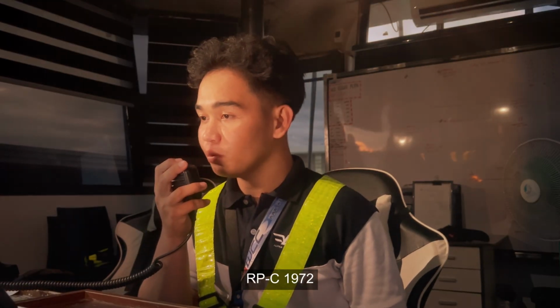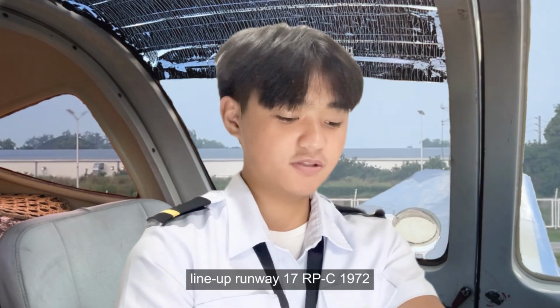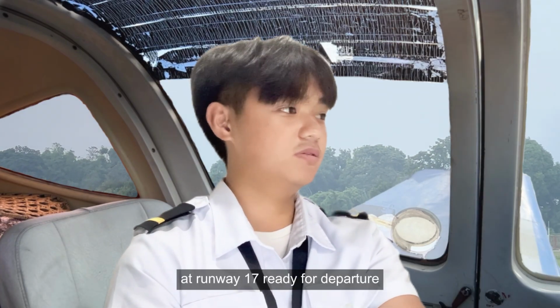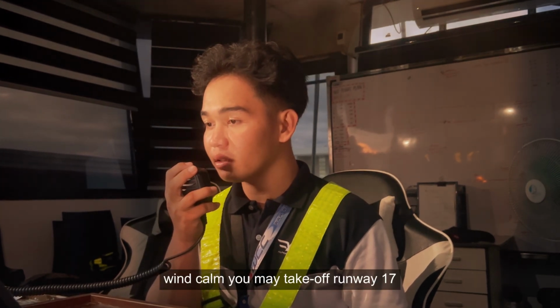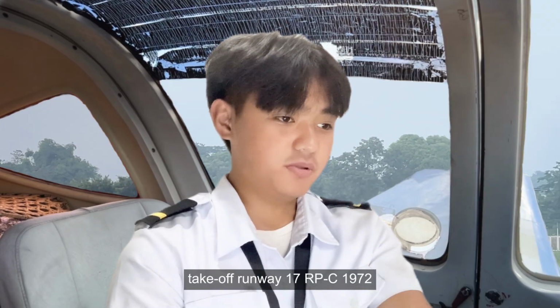RPC 1972, Binalon radio, line up runway 17. Line up runway 17, RPC 1972. Binalon radio, RPC 1972 at runway 17, ready for departure. RPC 1972, Binalon radio, wind calm, you may take off runway 17. Take off runway 17, RPC 1972.